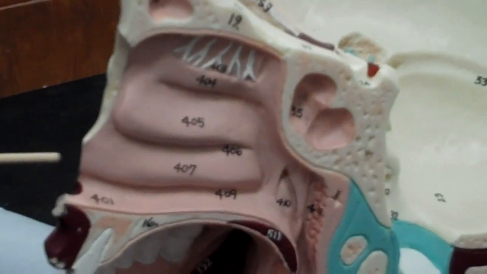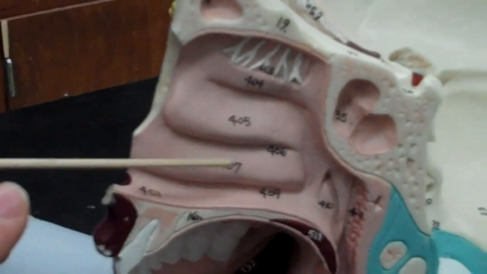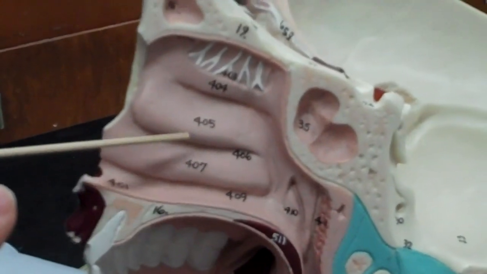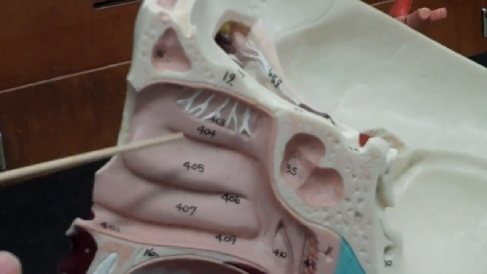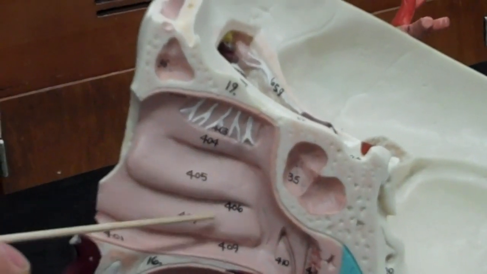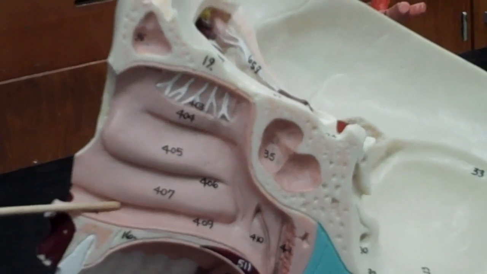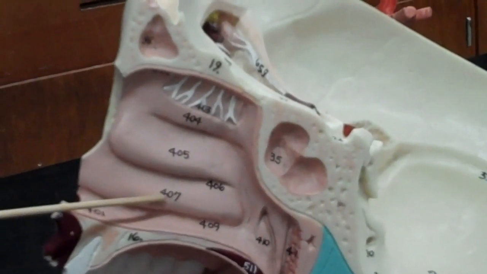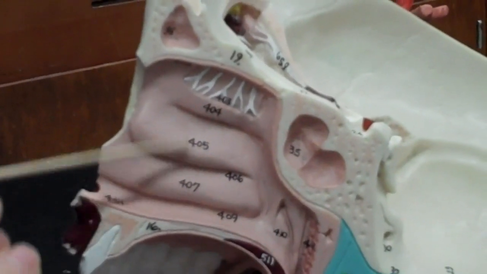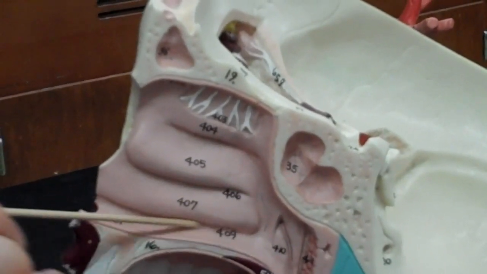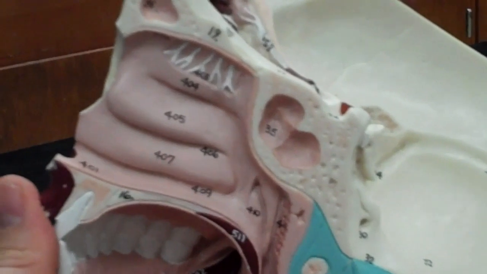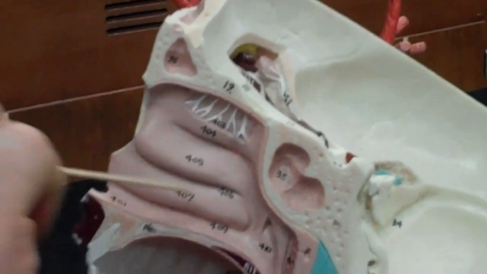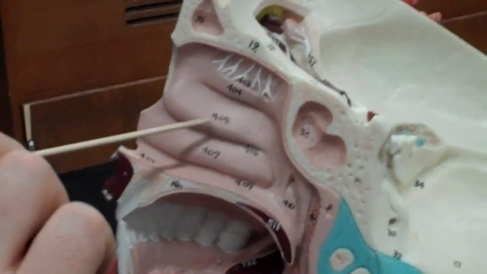When you breathe air in through the nose, it has to be filtered. So it's going to clean the air and filter the air by way of these turbinates or concha. There's a superior, middle, and inferior nasal concha, or superior, middle, and inferior turbinate. And the spaces between these are called meatuses: superior, middle, and inferior meatus. So the air is going to be spun through, filtered, and cleaned.